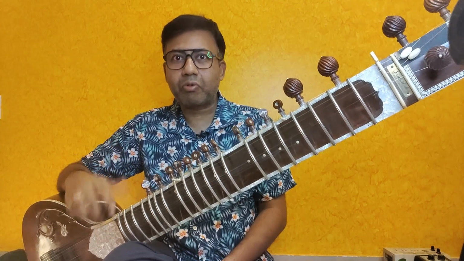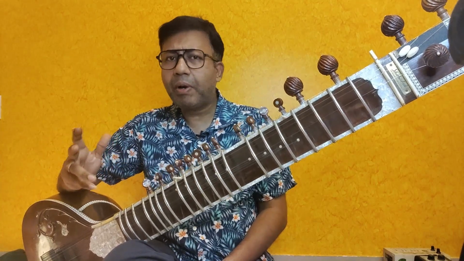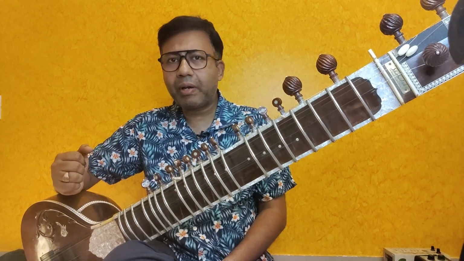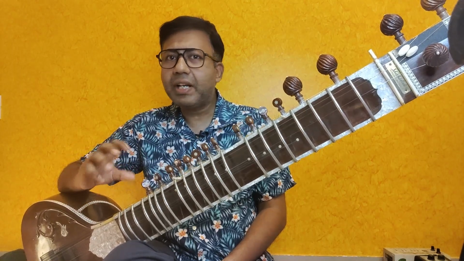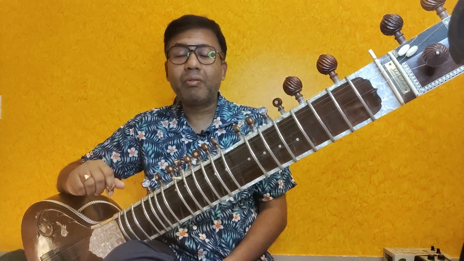There can be skipped notes. There can be consecutive notes, simple. There can be compound paltas. By combining 2 simple paltas, we can make a compound palta. There can be very difficult and very complicated number sequences that we can convert to palta.